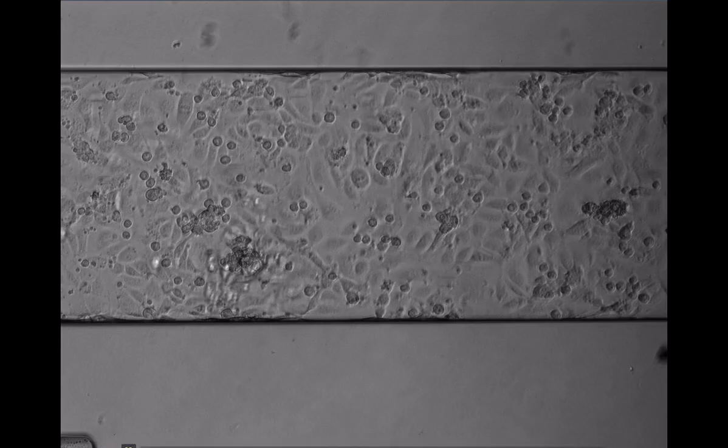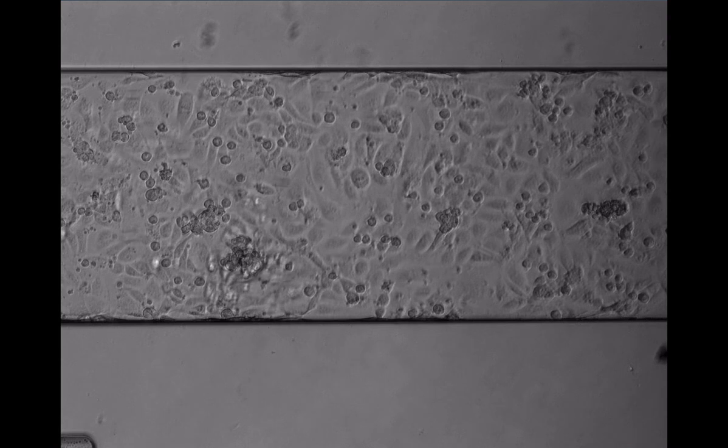This is a video out of their lab which shows HUVEC cells that were plated in a monolayer and then HL60s that are rolling along. And you can see the cells in different areas. These cells were a little bit clumpy when this image was taken, but you can track the individual cells as they move.